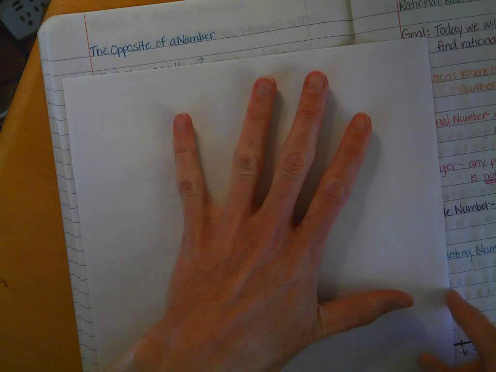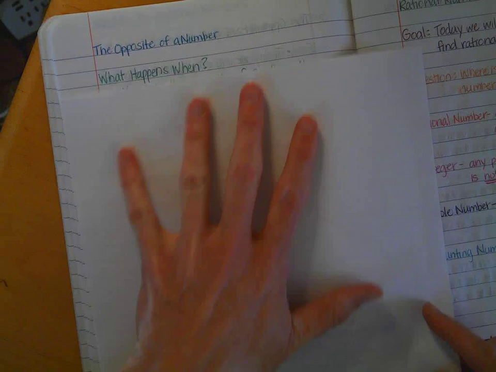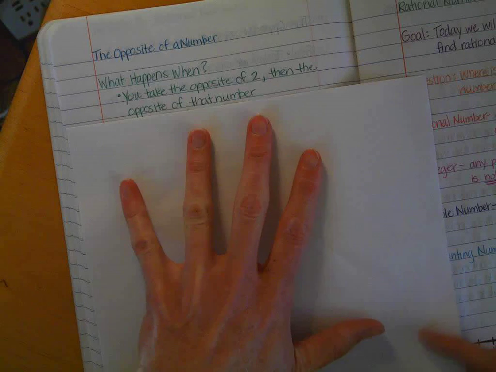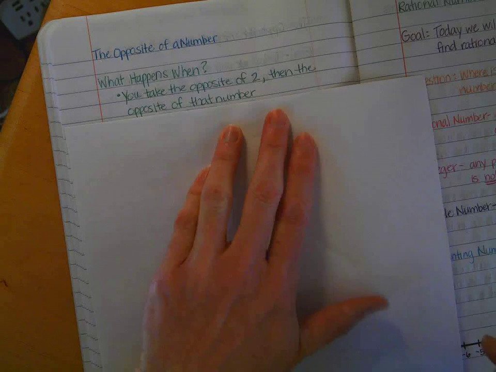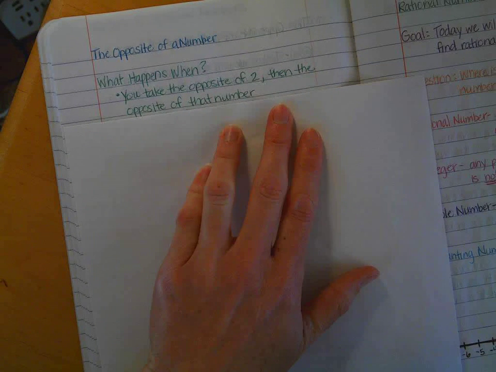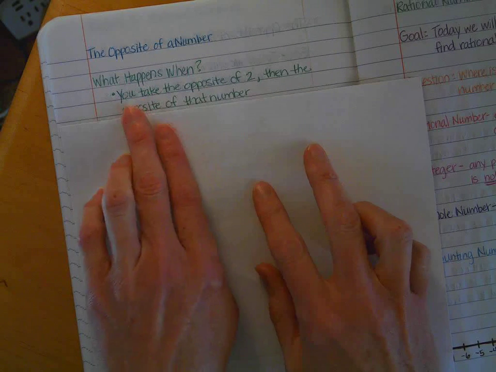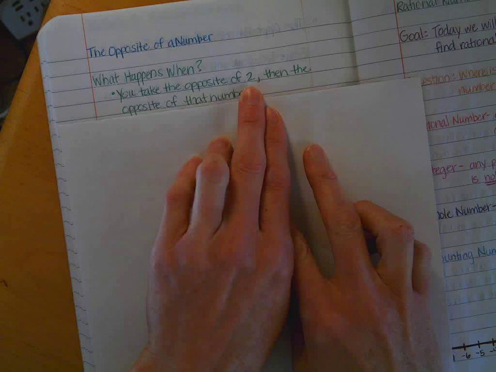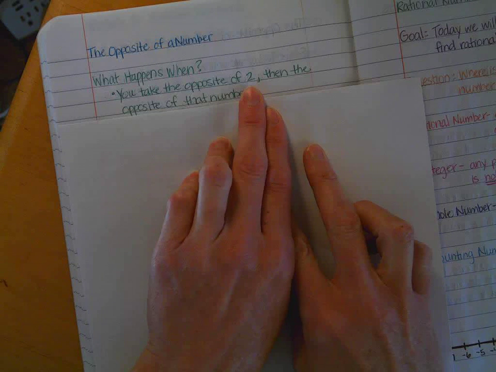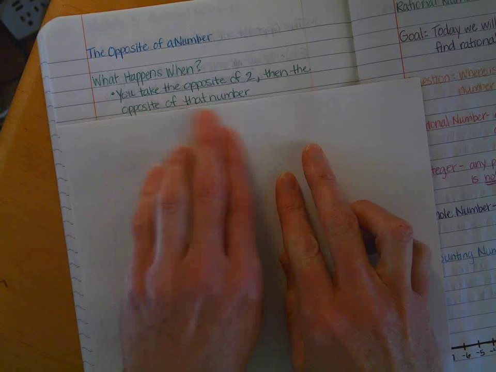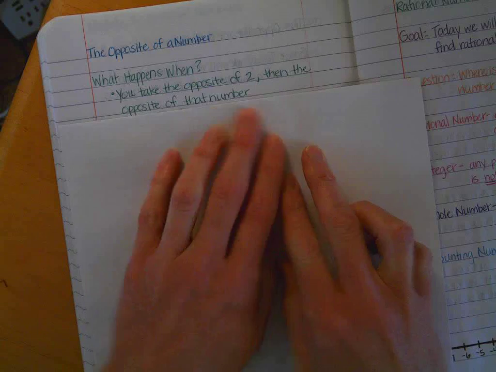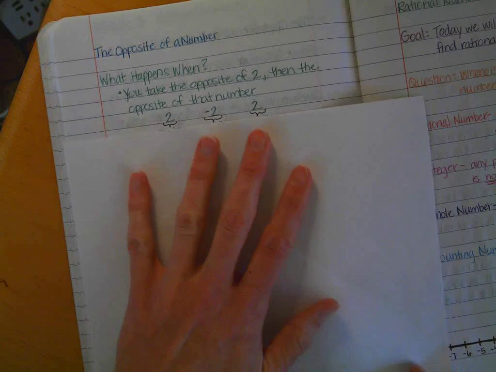So now we're going to look at this next thing, changing the page. What would happen when you take the opposite of 2 and then the opposite of that number that was the opposite of 2? I know that gets kind of confusing, so let's say it again. What would happen when you take the opposite of 2, hopefully all of you have that number in your head right now, then you take the opposite of that number that's in your head. So let's write it down and see what happens.